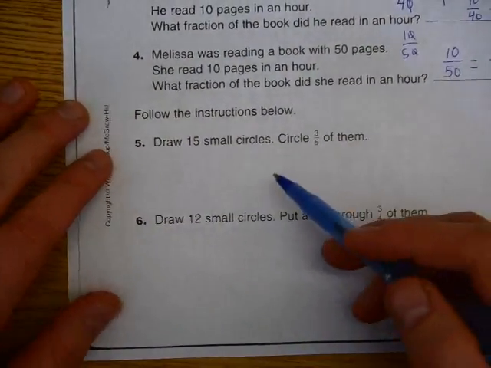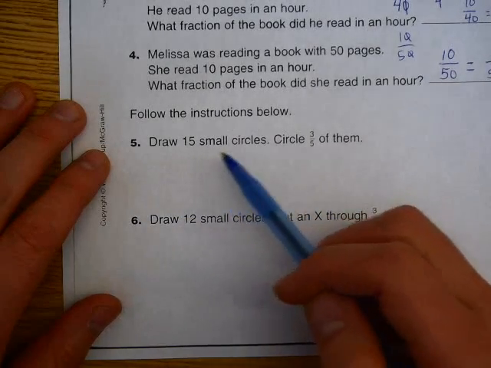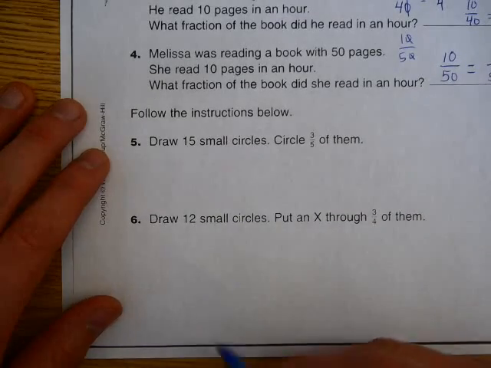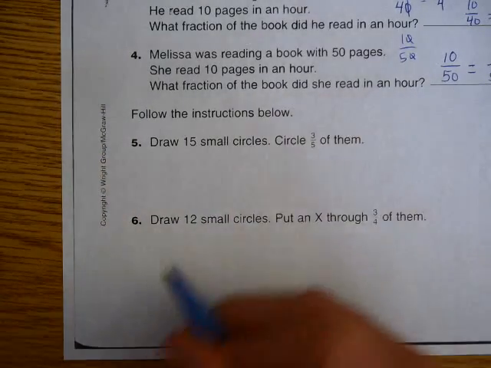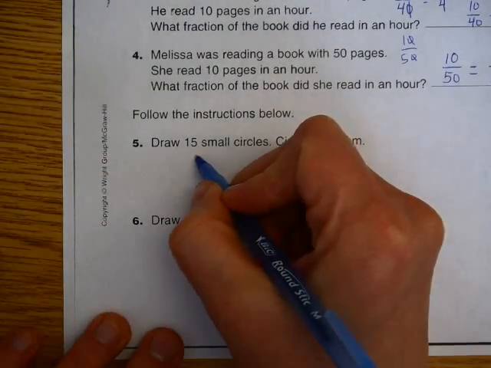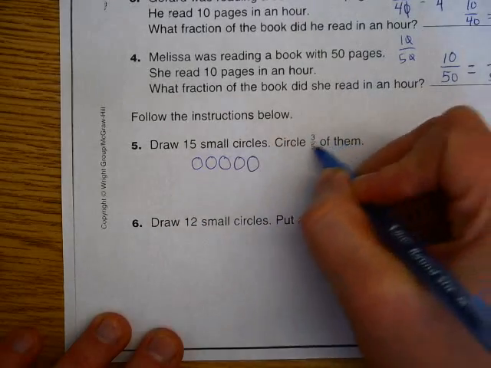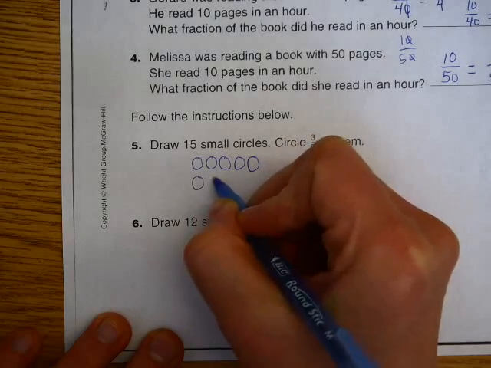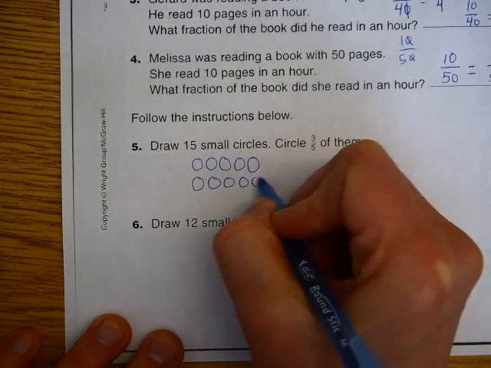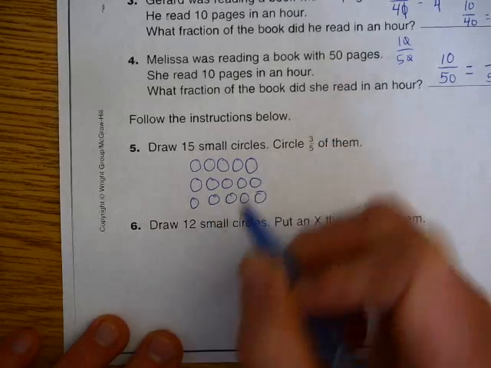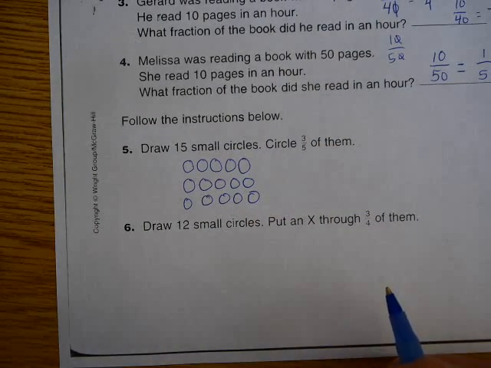Number 5 says, draw 15 small circles. Circle 3/5 of them, or 3 out of 5 of them. Okay, watch this, guys. So you're going to draw 15 circles. 1, 2, 3, 4, 5. And I'm going to just put them in groups of 5 because that'll be easier for me to show you. Okay, 5, 10. I know I need 5 more. 15. Okay, we've got 15.